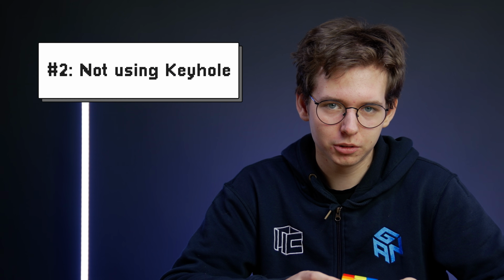So reason number 2 is not using Keyhole. Keyhole is a very useful technique for F2L, which allows you to do X crosses very easily, and it just helps you deal with really bad cases in the middle of F2L.